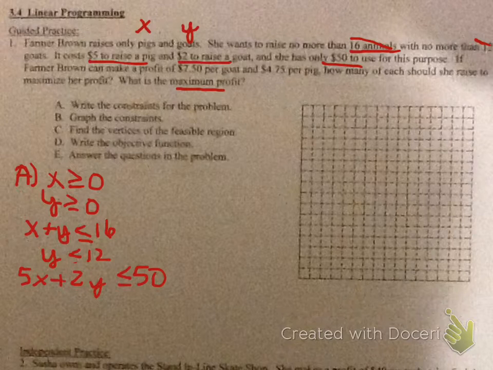Okay, now to graph those constraints, I would need to make sure that I could, well, let's see. Start off with my scale. On this one, it might be better to go by twos. So this is 2, this is 4, 6, 8, 10, 12. Keep it like that.